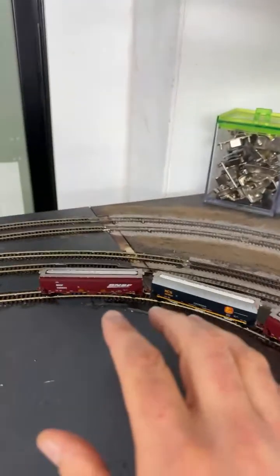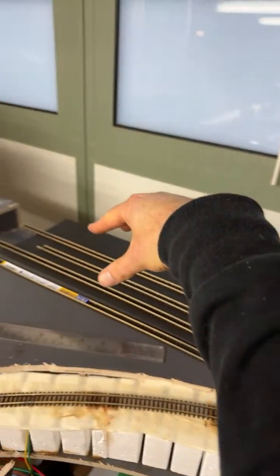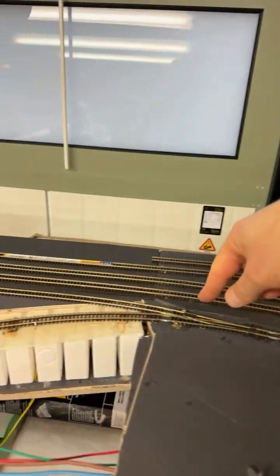Yeah, so that's where I've got to modeling wise. You can see the 4-track main is coming along over here, and this is the lead that comes in from the Western Avenue yard.